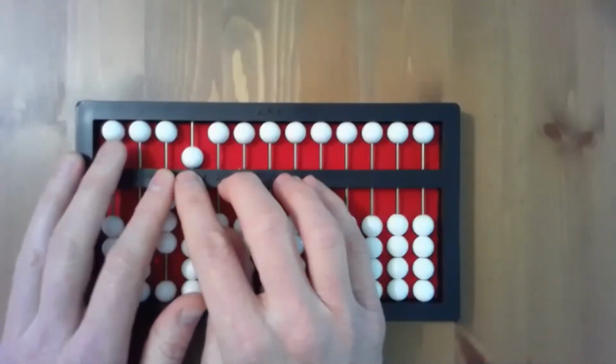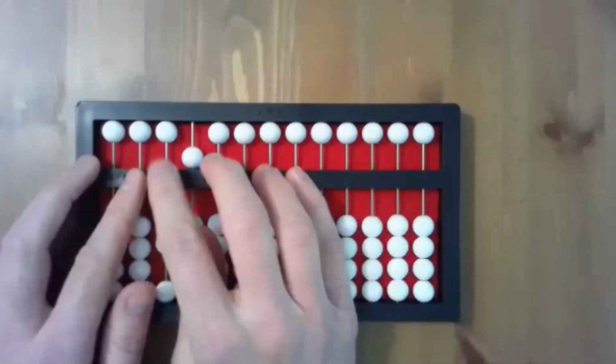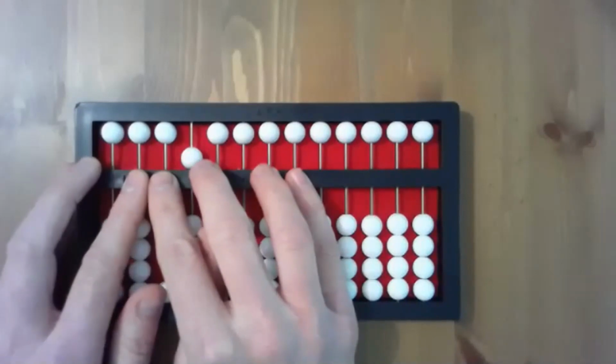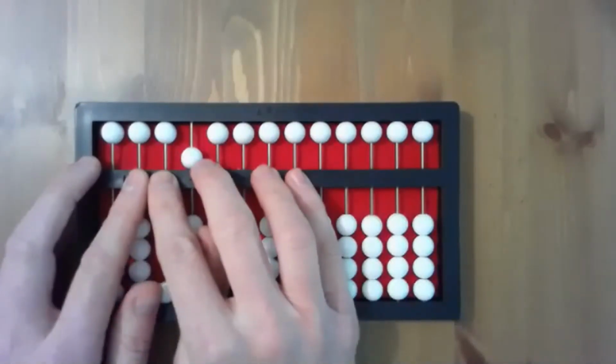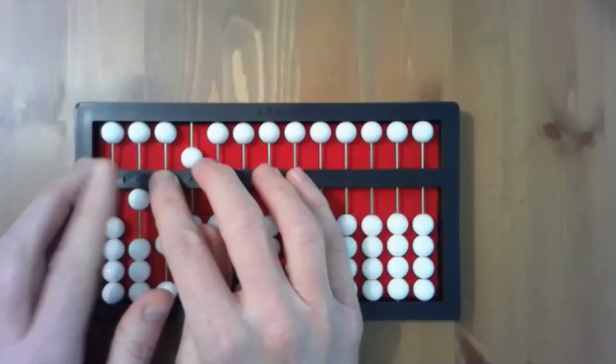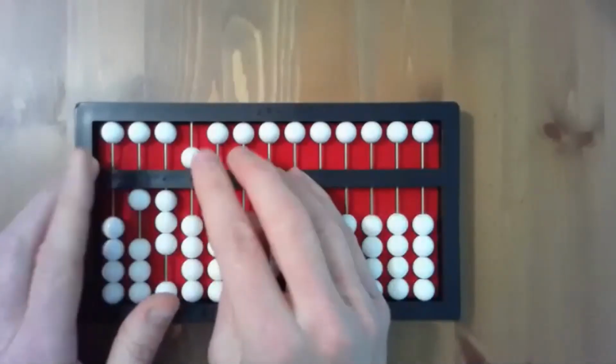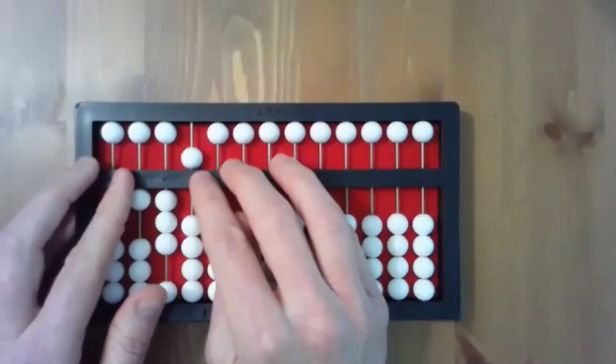And then I'll move over one more. And so now my right index finger is on the tens column of the billions section. My left index finger is on the hundreds column of the billions section. And here I'm going to set a 1. And so now what number do I have set in the billions section?